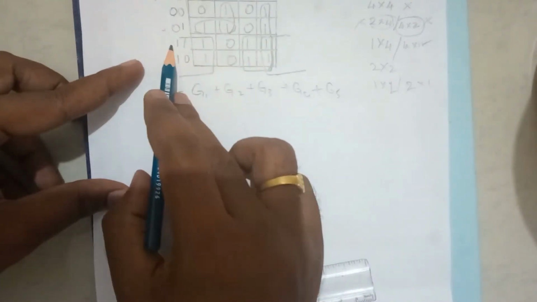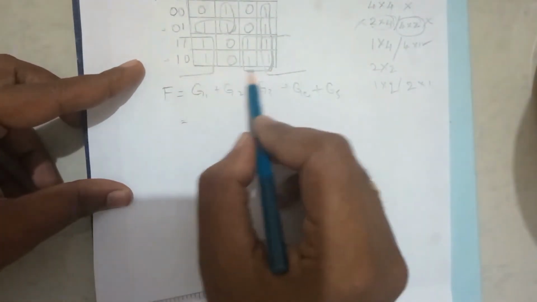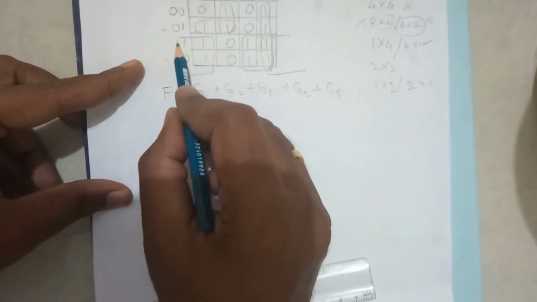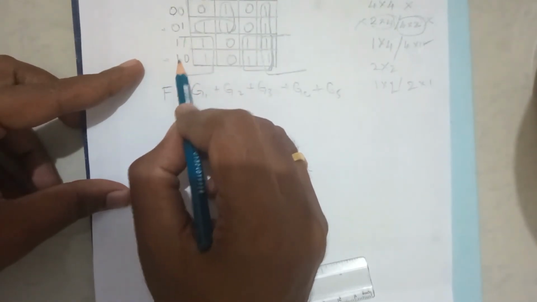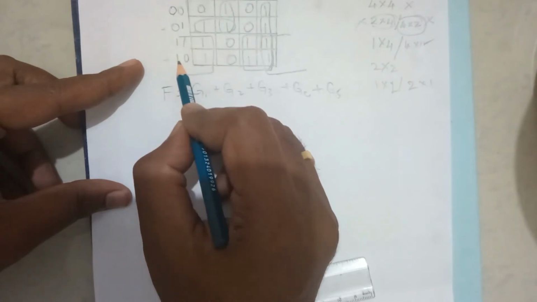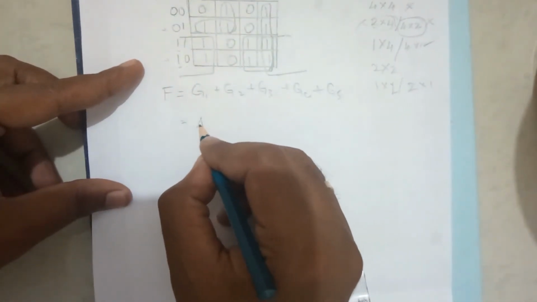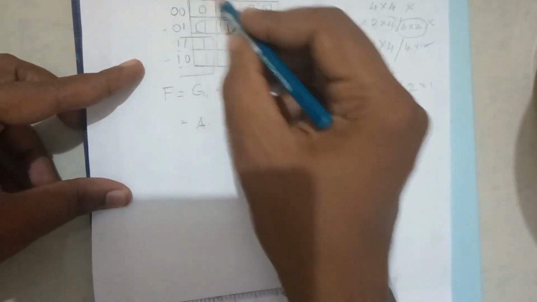In this, which rows are selected? This row and this row are selected, and this column and this column are selected. From these rows, which terms are common? This particular term 1 and 1, and here 1 and 0. The common term means these 2 ones are common. So this particular position belongs to A. I can write it as A dot column.